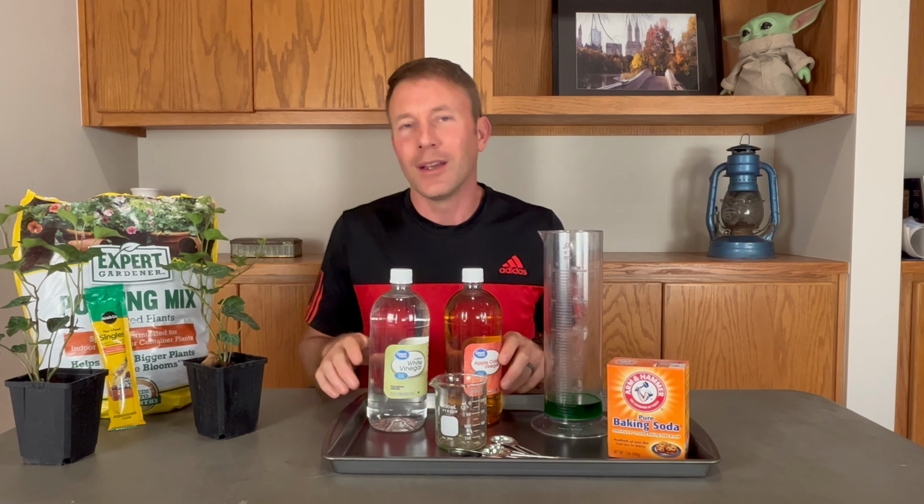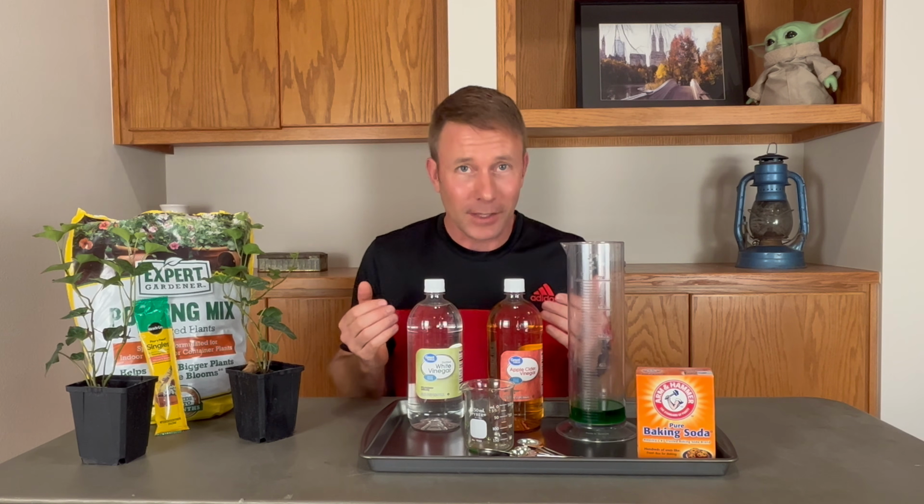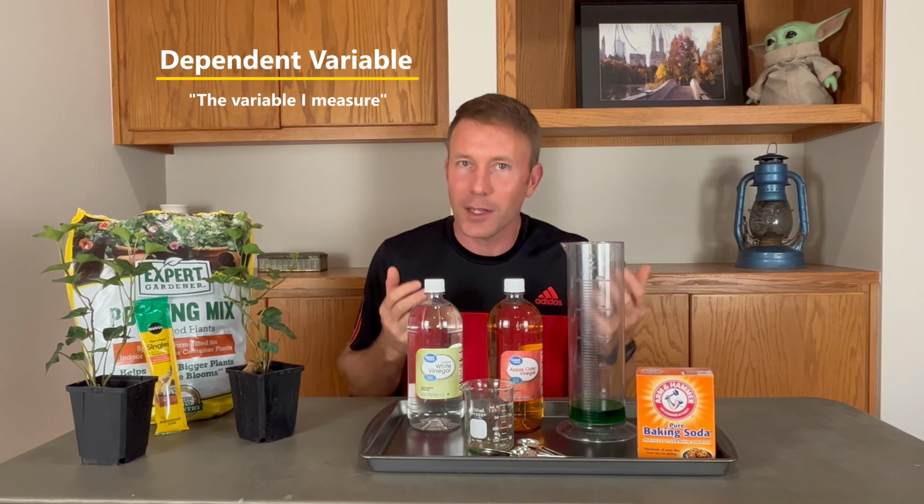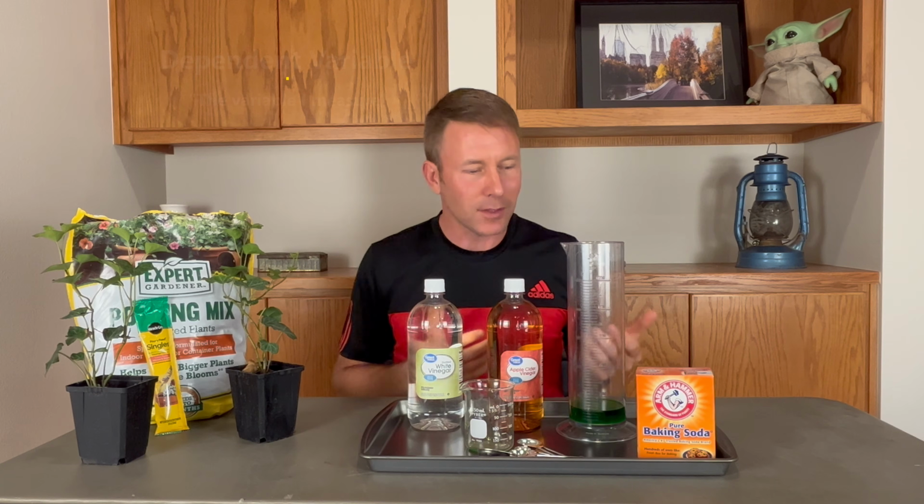In my experiment, I decided I am going to change the type of vinegar. I've always been curious if this apple cider vinegar will work as good as the standard white vinegar. Now, how am I going to know which type of vinegar works the best? Well, sounds like I'm going to have to take a measurement. And guess what? That thing that I measure is the dependent variable because it depends on what I changed. In this case, I'll be measuring how high the bubbles go inside the graduated cylinder.